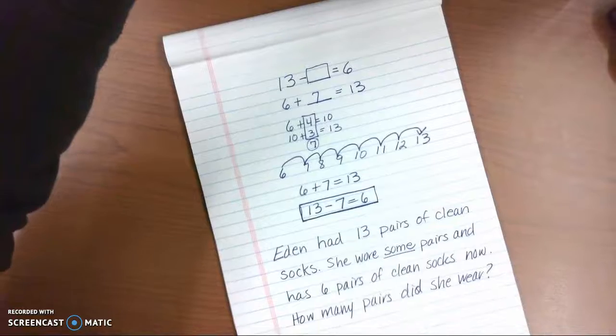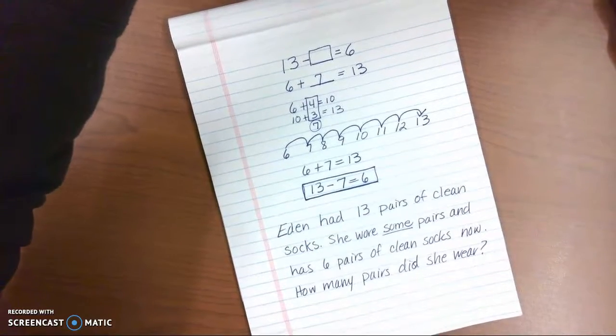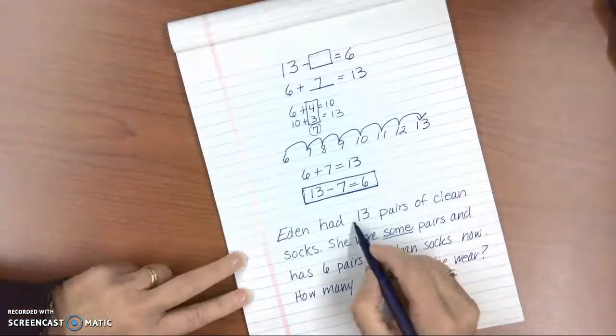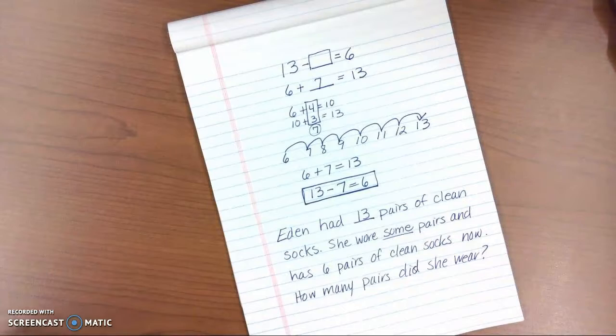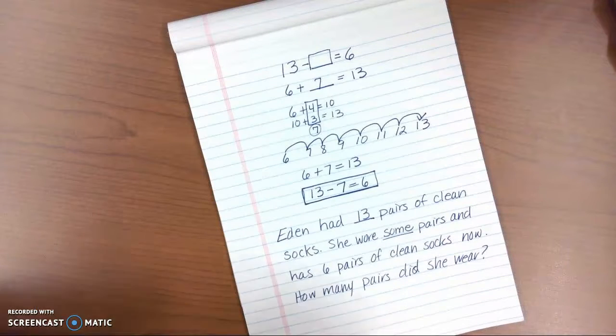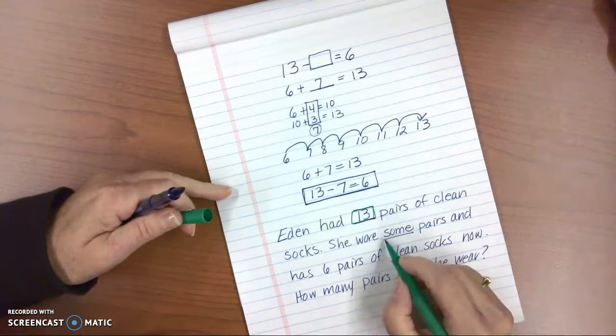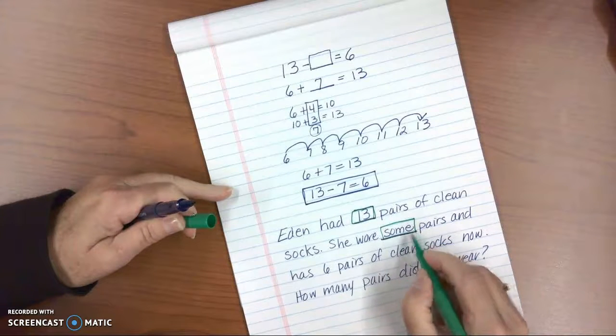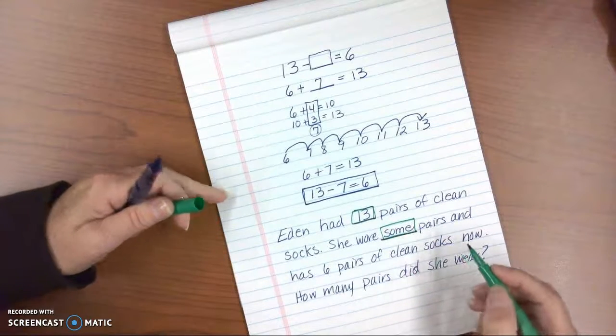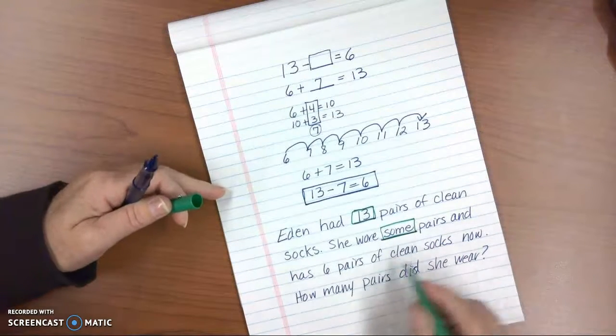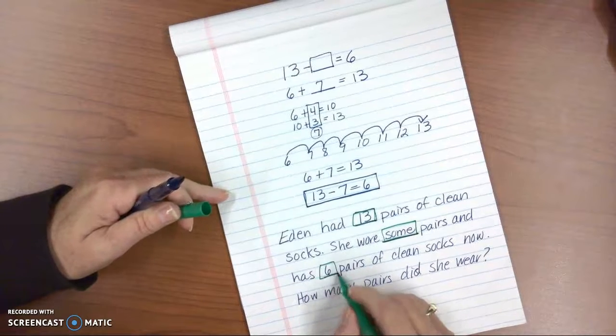I'm going to adjust my camera so that I have my number 13. There's my 13 pairs of clean socks. I'm going to switch colors here so you can see that really well. 13 pairs of clean socks. She wore some. So this is my blank. This is the part I don't know, how many she wore, right? And now she has 6 pairs that are clean.